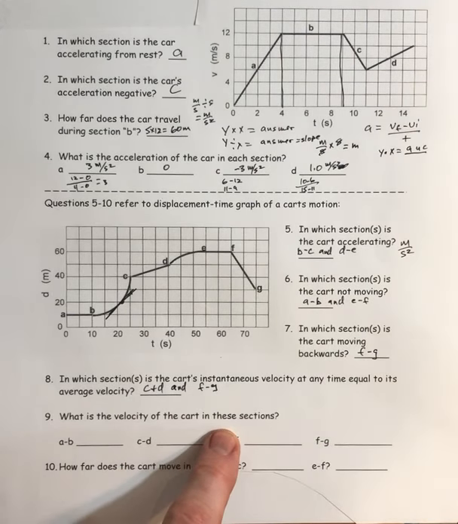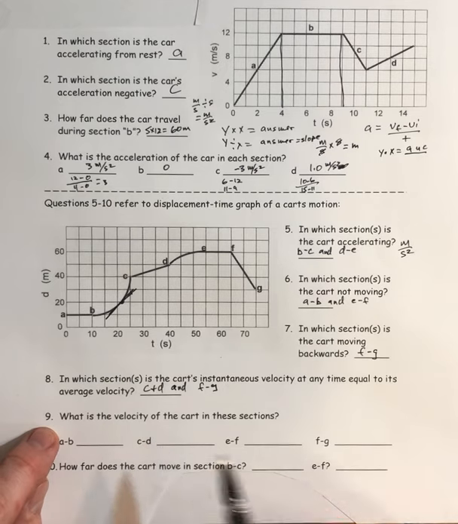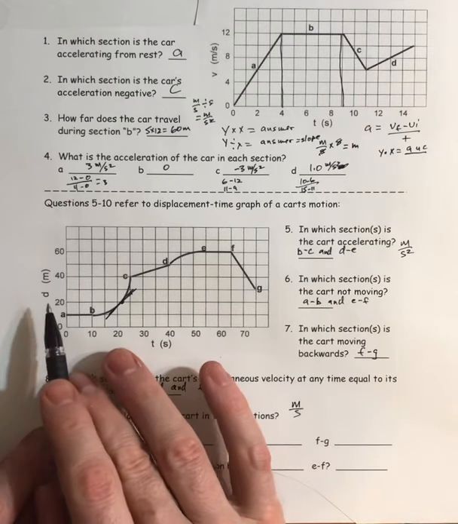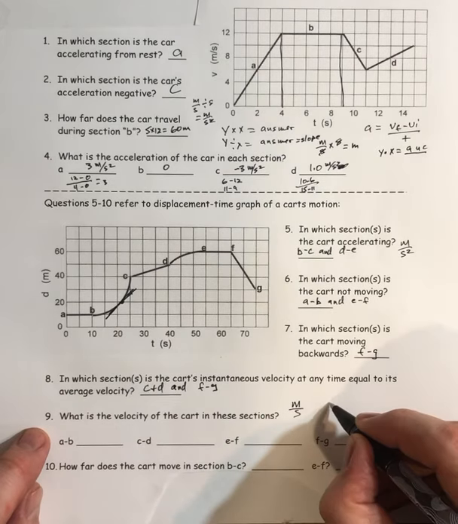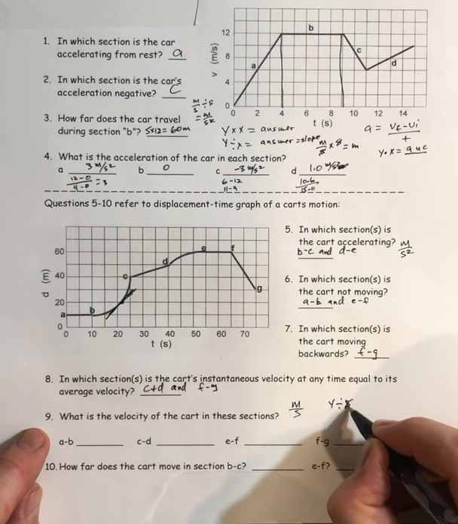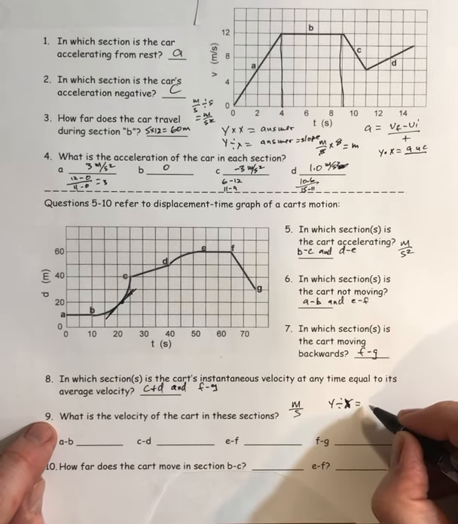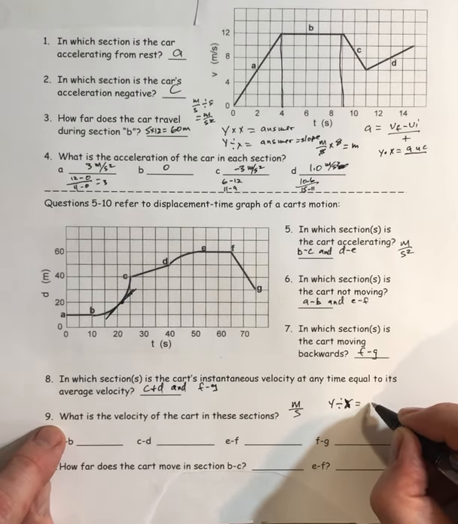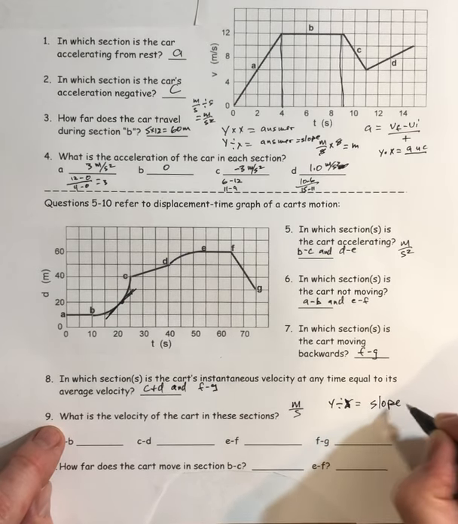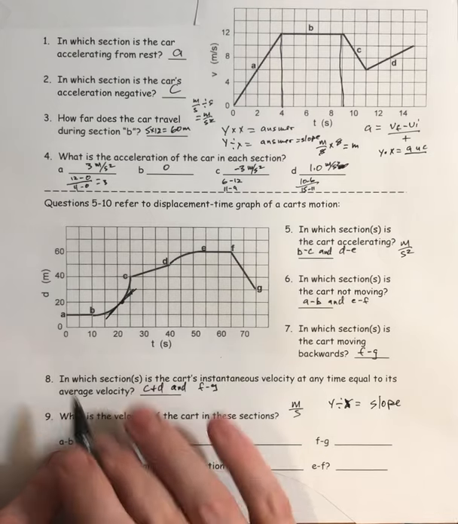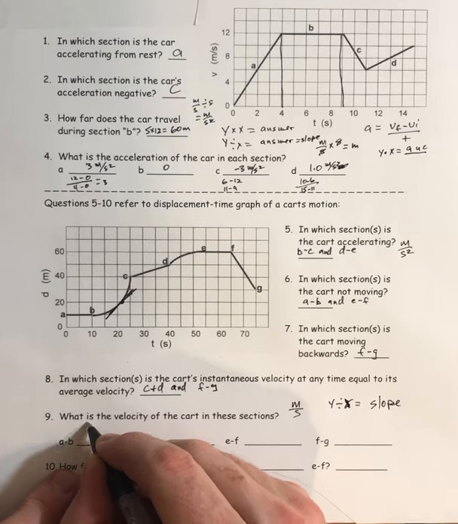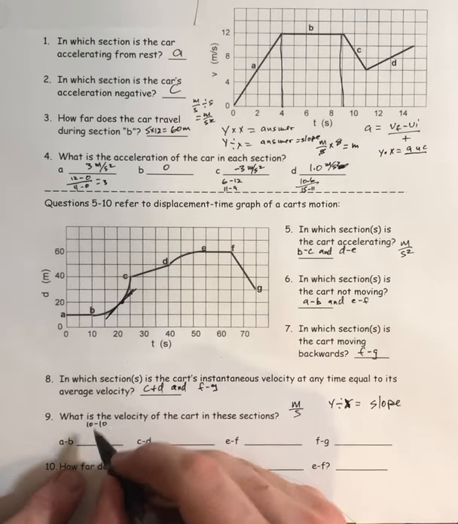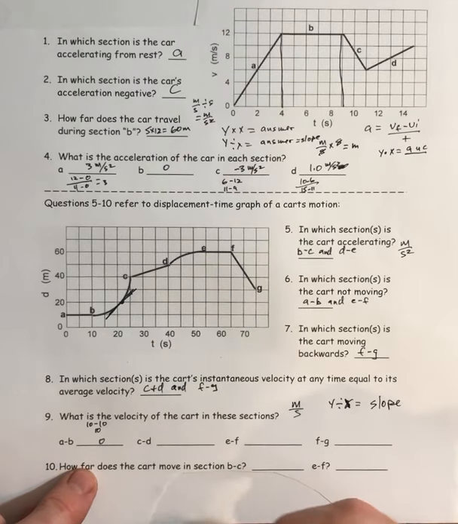Okay. What is the velocity of the cart in these sections? To get velocity, I need meters divided by seconds. If I take the y, which is meters, divided by the t, which is seconds, that means y divided by x is equal to the answer that I want. So this is going to be slope. All I have to do is figure out slope, and I can get velocity. So let's try this. A to B. I'm going to take 10 minus 10, and we'll divide it by 10, and we get 0. Okay? Next one, C to D.